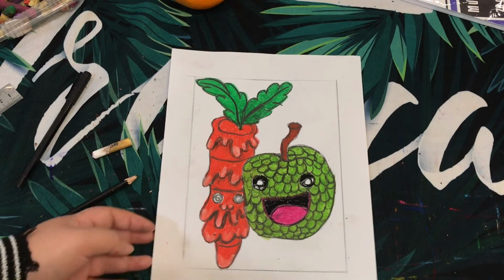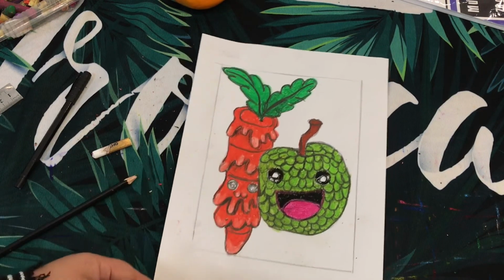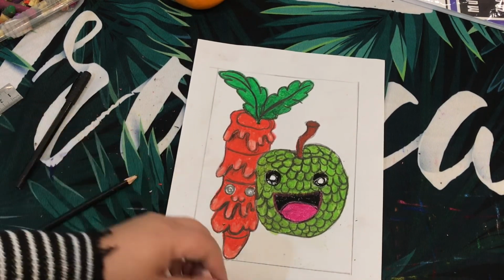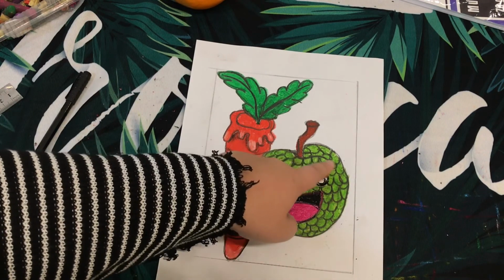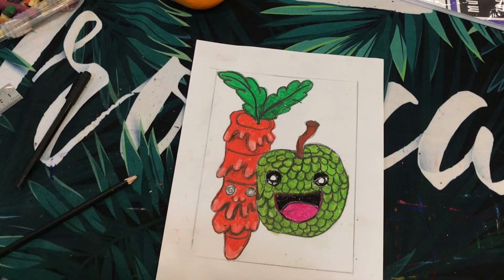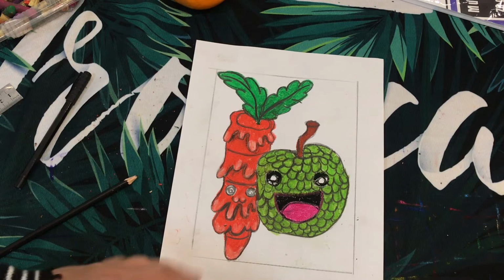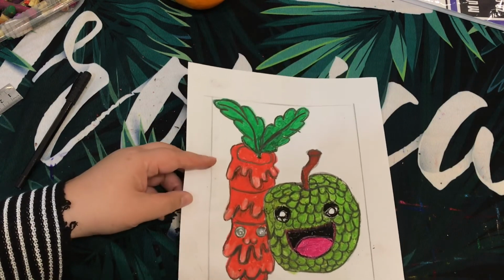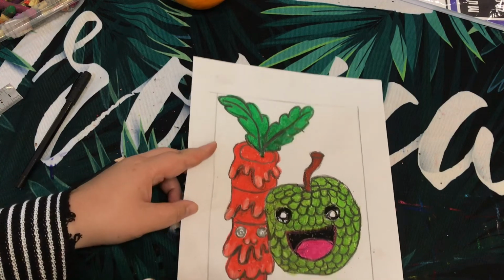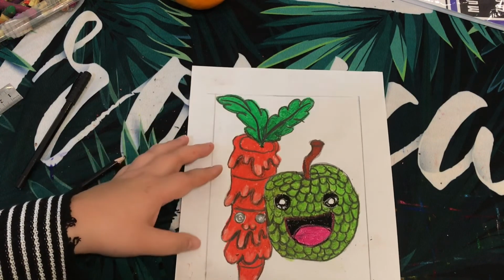Okay, Standard 2. Do you know what I have just realized? I realized that I have accidentally colored this part where I saved the space for me to do the reflected light. That's okay. If you're doing yours later, please make sure that you leave the space for you. Just leave it white like that.